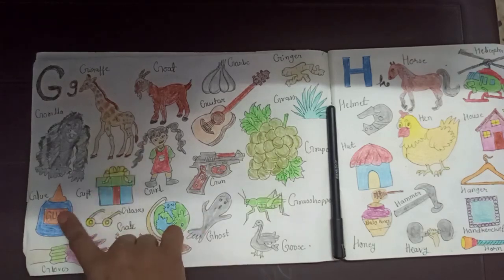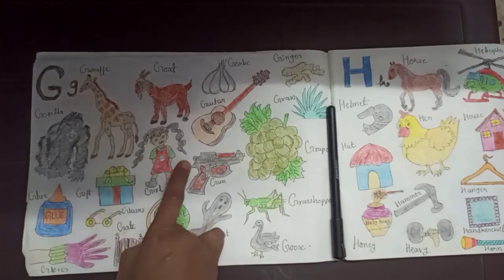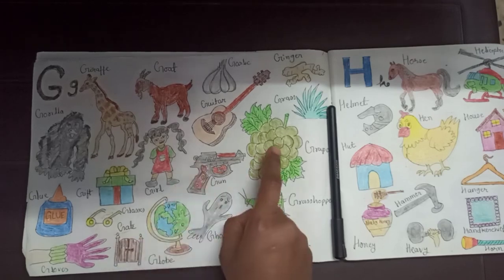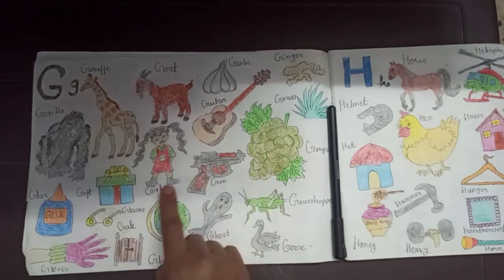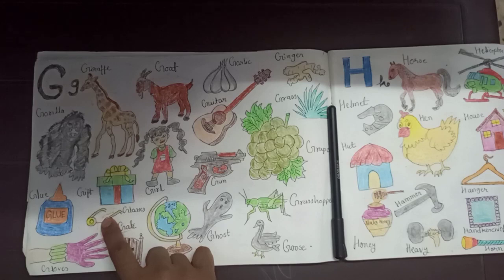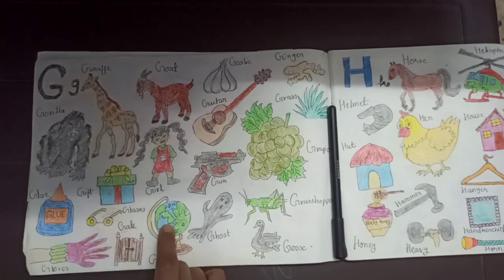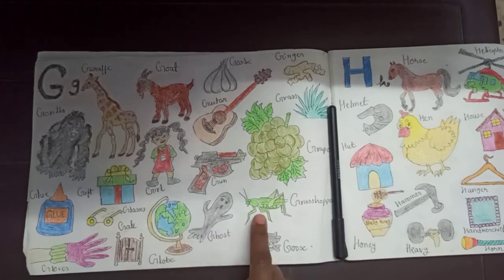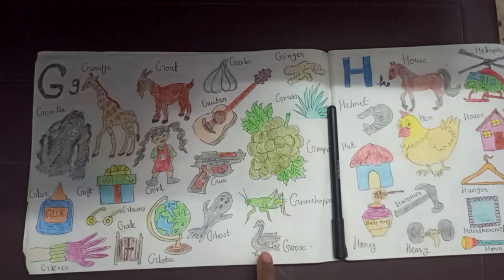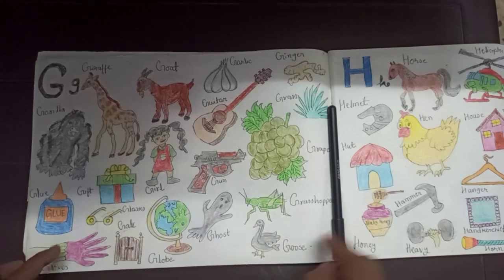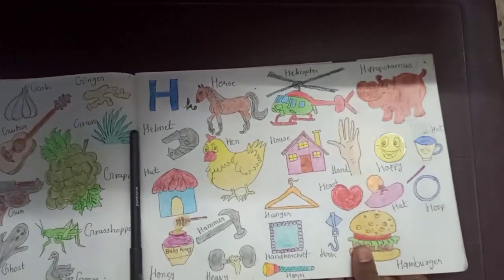G for glue. G for gift. G for gun. G for grapes. G for glasses. G for gloves. G for gate. G for globe. G for ghost. G for grasshopper. And G for goose. Now H alphabet.